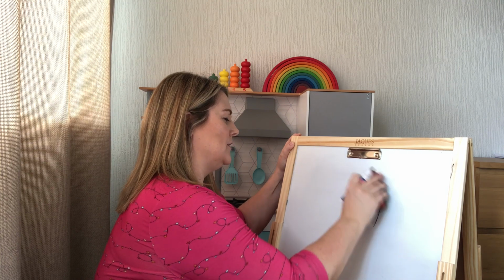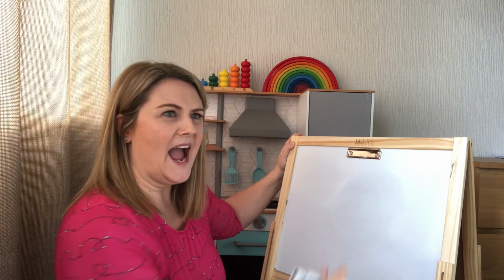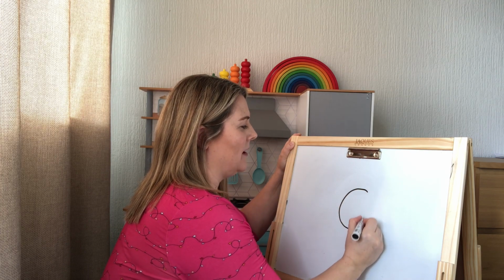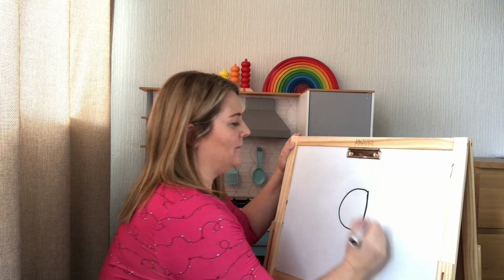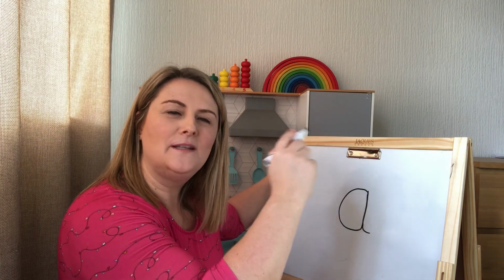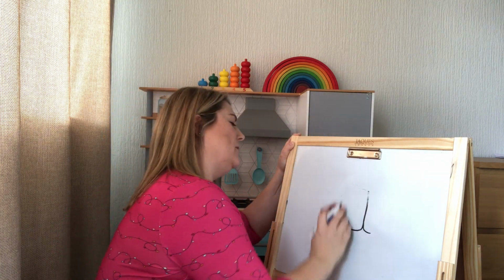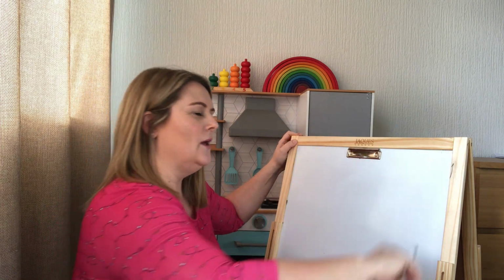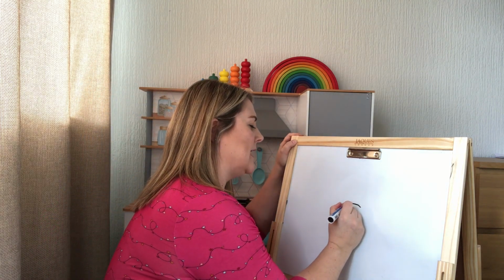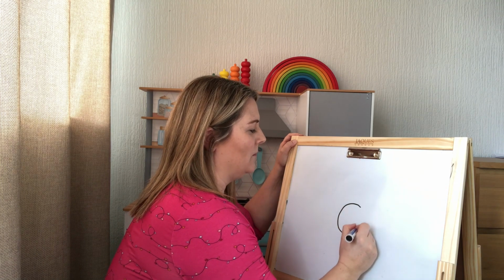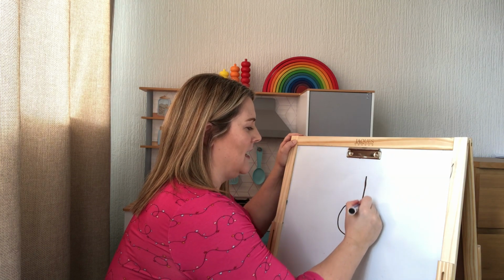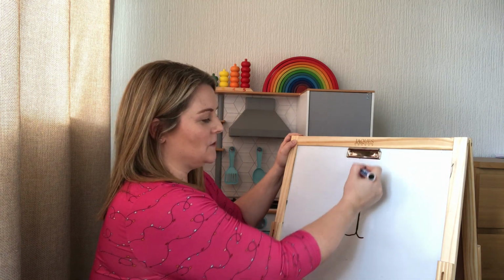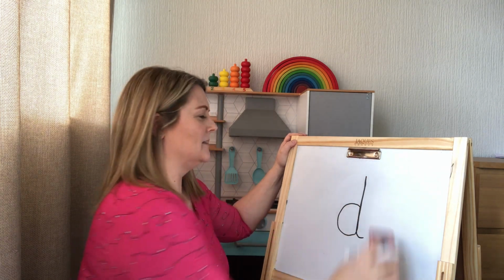Then we'll move on to our sound. Ready? Around the apple, making that curly C shape, up and down the leaf. Around the apple, up, down the leaf. Then we'll move on to some of our more tricky letters. They get taller. Are you ready? We go around the dinosaur's bottom, that curly C shape, and we go up to the dinosaur's head and down to his feet. Around the dinosaur's bottom, up to his head and down to his feet.